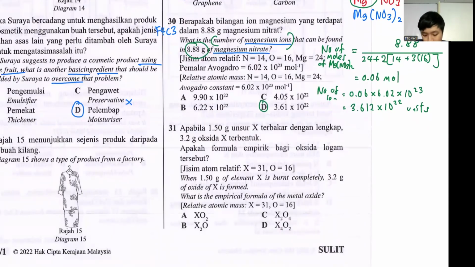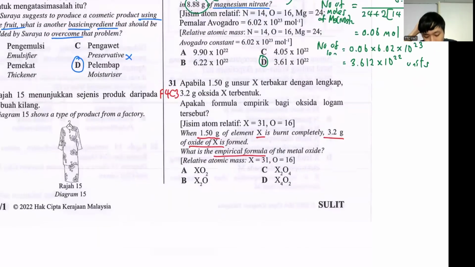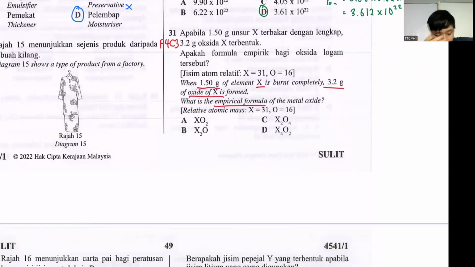Number 31. Oh, this one is the form for chapter 3 also. The empirical formula calculation, drawing the table. So what is the empirical formula for metal oxide? If 1.50 gram of X burns completely, 3.2 gram of oxide of X is formed. So very easy, this one. Draw a table. I'm sure you know how to draw a table.